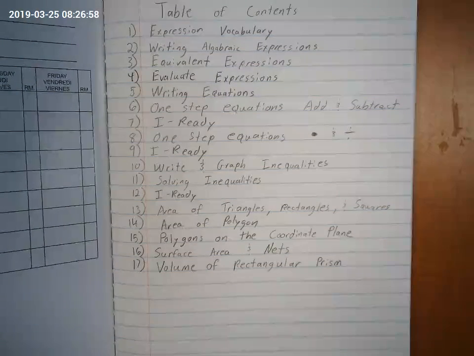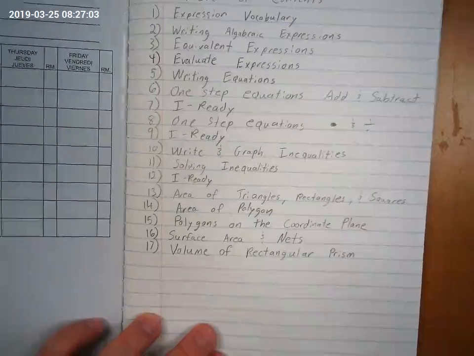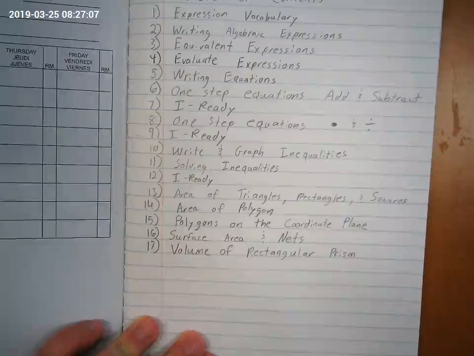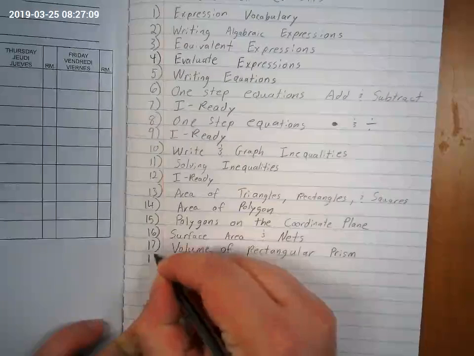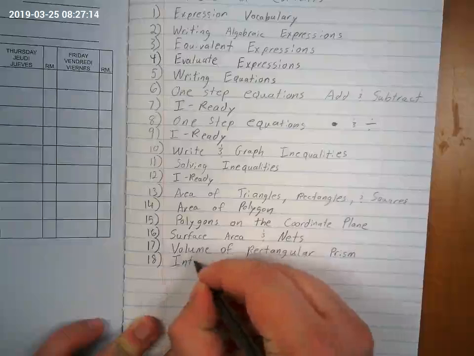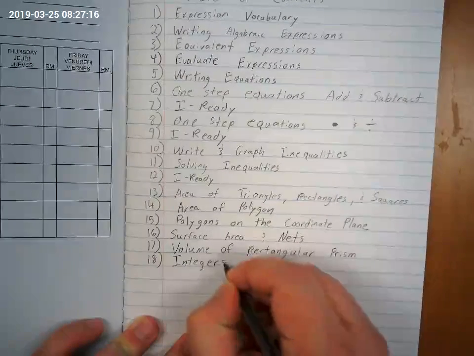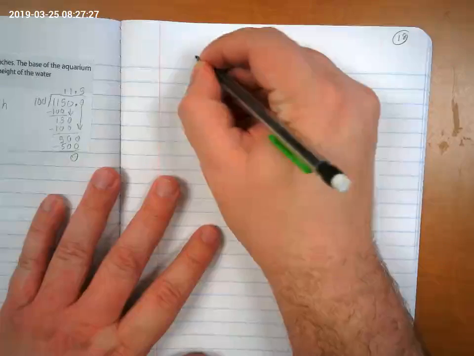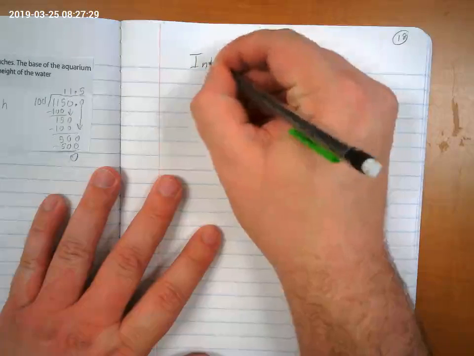Alright, this week we're going to be working on integers. In your composition book, remember, everything I write in my composition book you need to be writing in yours. We're going to do page 18 and you're just going to title this integers. So let's go ahead and turn to page 18 in our composition book. I'm going to head this as 18 and put on the top, integers.